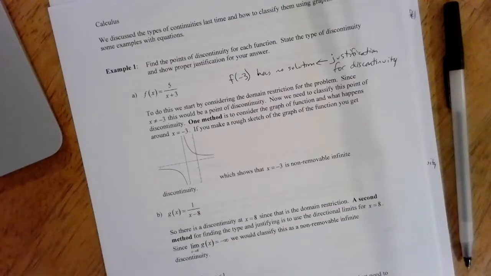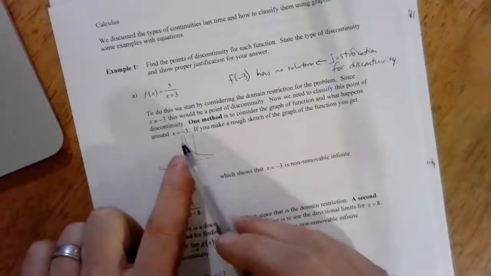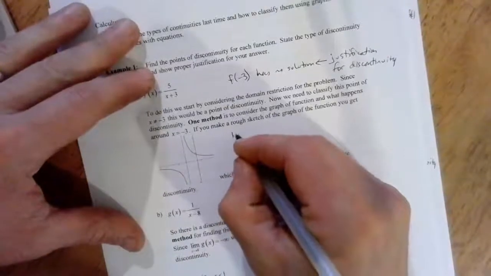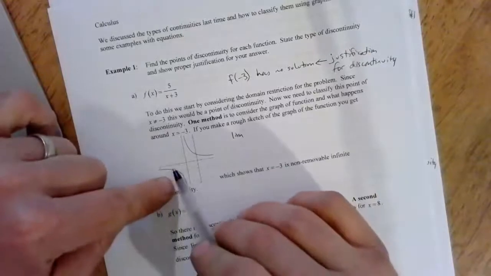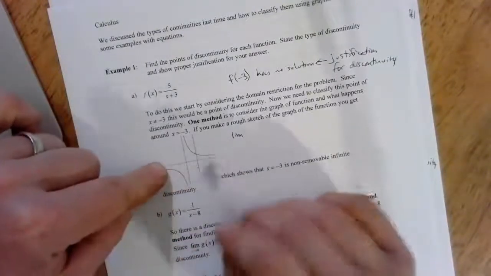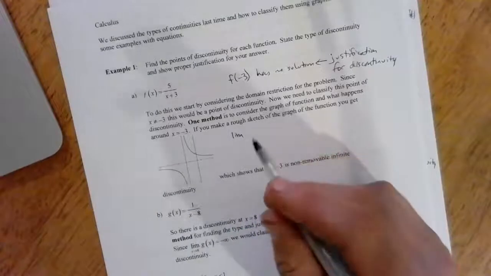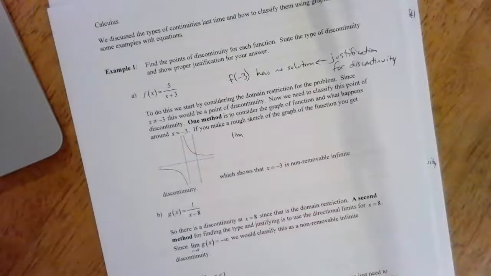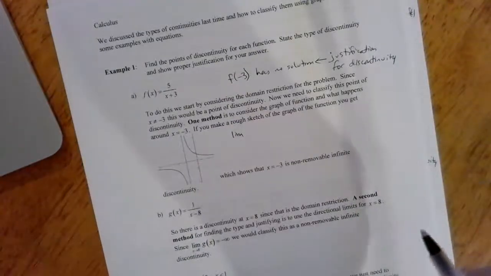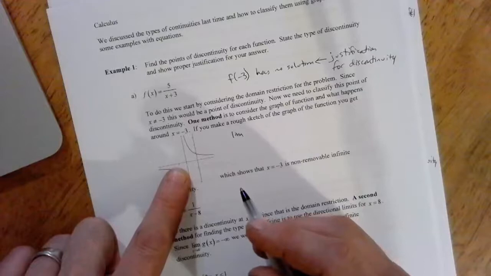Now, with the directions here, it says state the type of discontinuity and show proper justification for your answer. So the first thing I think of as I try to justify it is, is this removable or non-removable? Well, I know it's non-removable, because, actually, let me calculate my limits. This comes down to two methods. You can either sketch a graph of it and look at your graph, or you could calculate your limits. But if you sketch the graph, then you can do the limits without actually calculating them. If you sketch that graph, you know what these graphs look like, and then you can just say it's an infinite non-removable discontinuity.